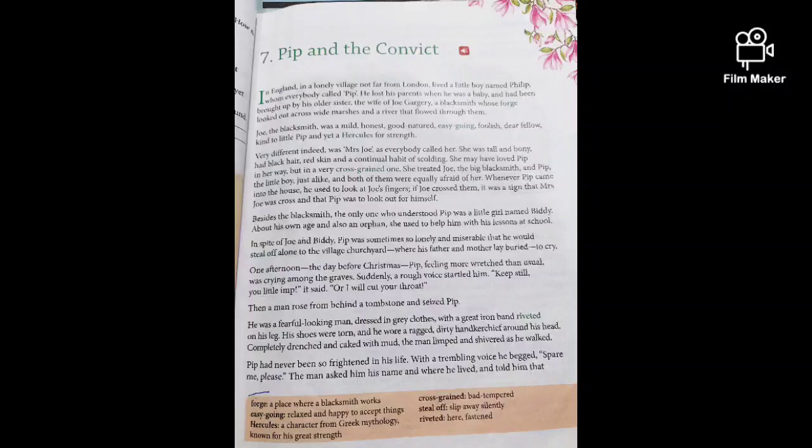Okay, so this man was looking very dangerous, and he was dressed in grey clothes and a big iron band fastened on his leg, and he was wearing torn shoes and a very untidy and dirty handkerchief tied around his head. And the man was completely covered with mud, and he was limping and shivering when he walked.